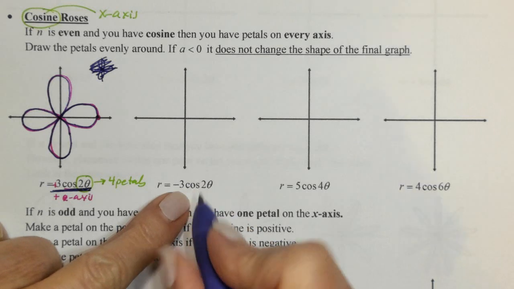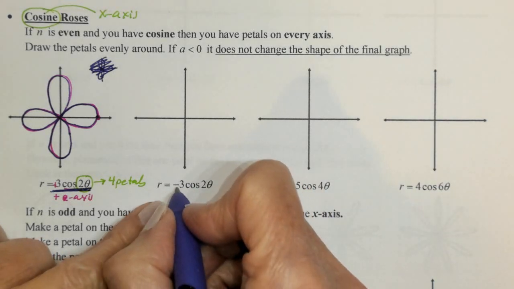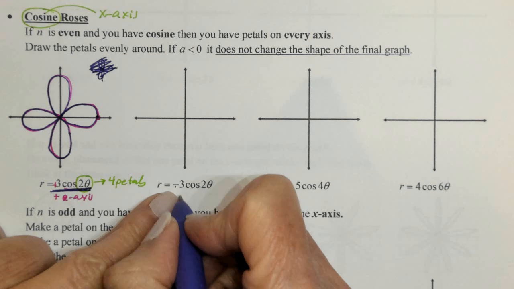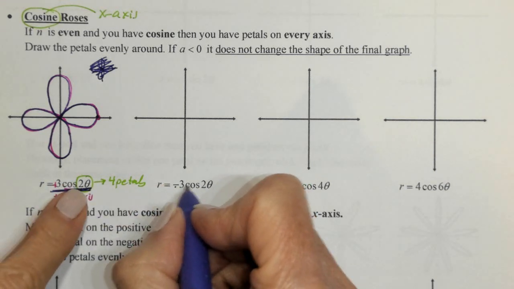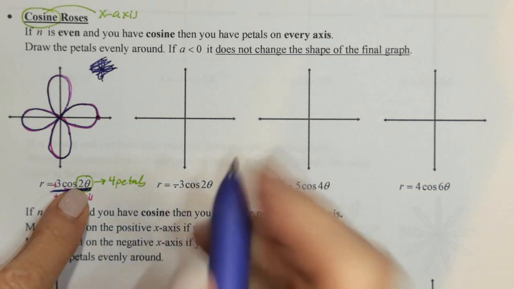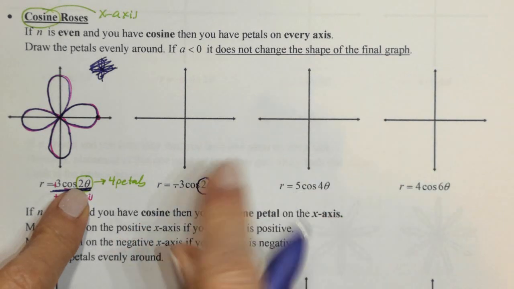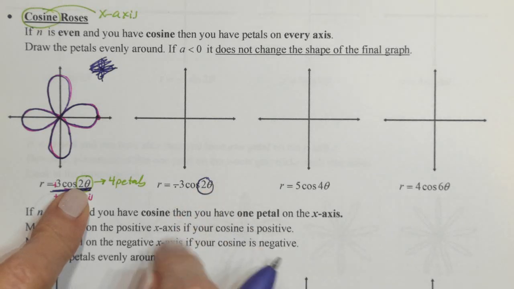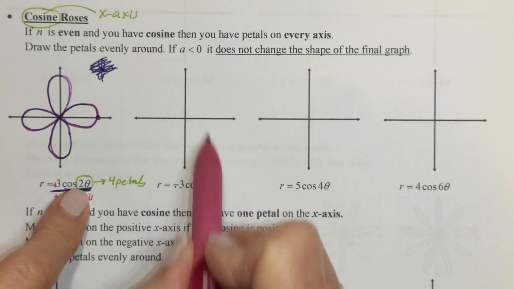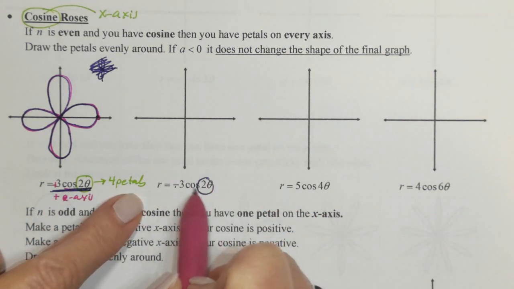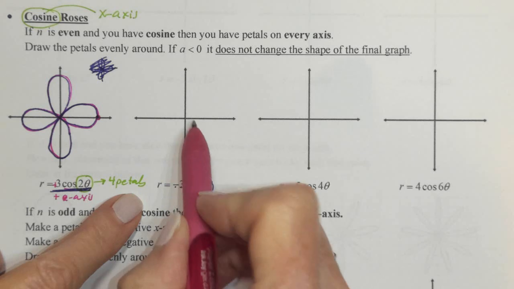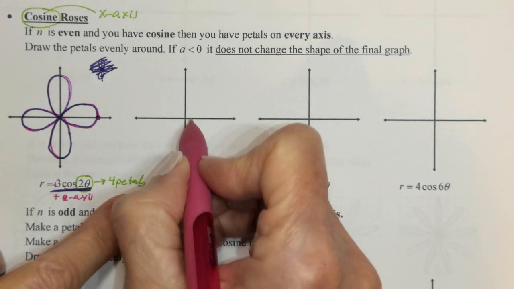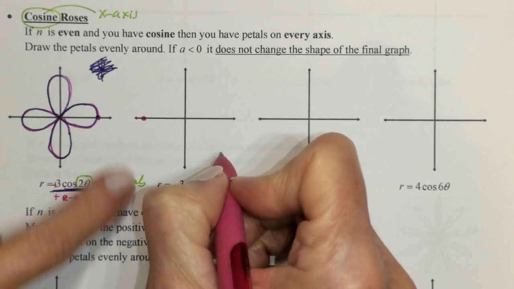Alright. So if everything is the same except it's a negative, for even, it's not going to change the final product. It only changes how it's formed. This time when theta is 0, I'll have cosine of 0, which is 1, times a negative 3. We're over here at negative 3.